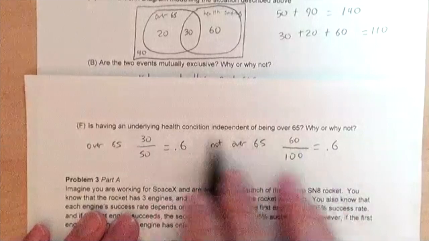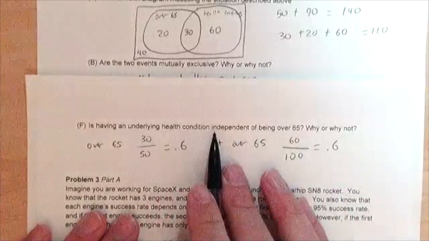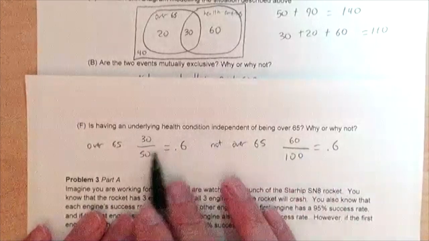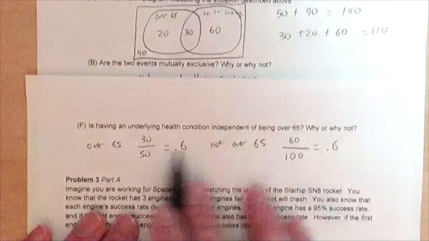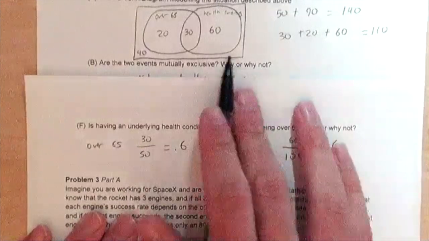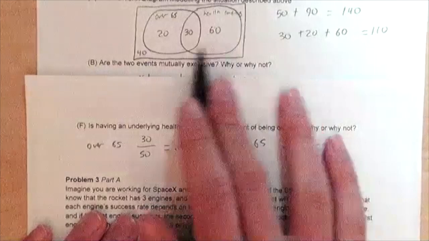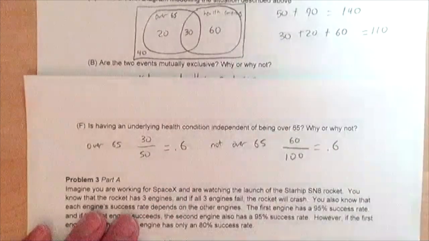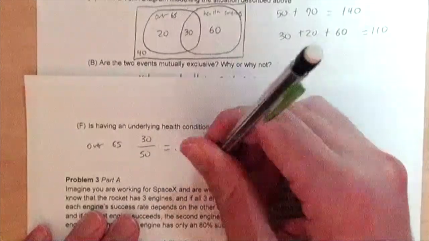So we could say that having a health condition is independent, because it doesn't matter if you're over or under 65, you're always going to have a health condition 60% of the time, right? Everyone has a health condition 60% of the time. And I hope that makes sense.